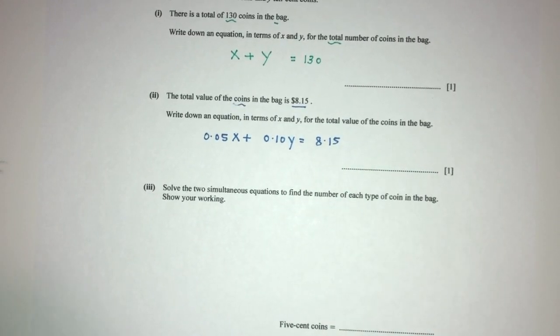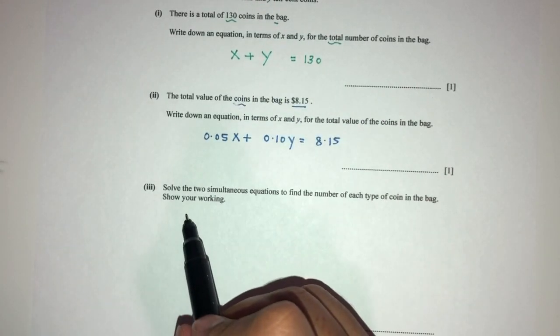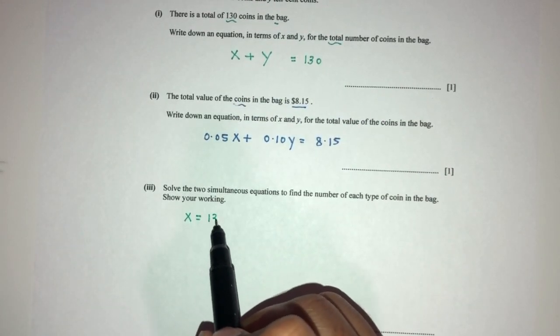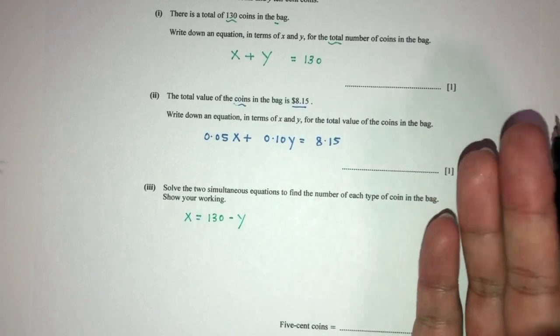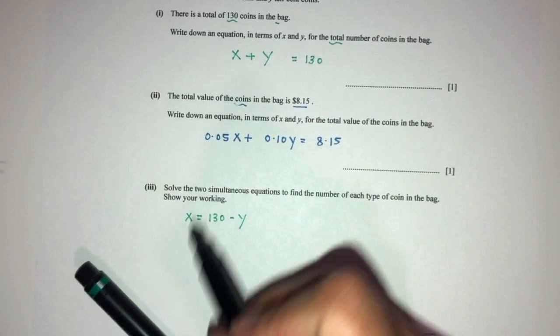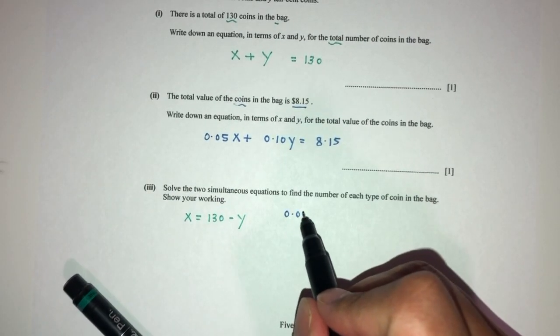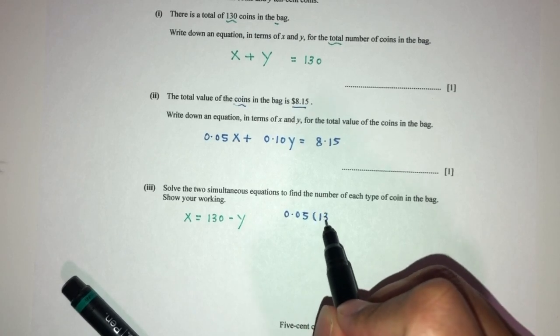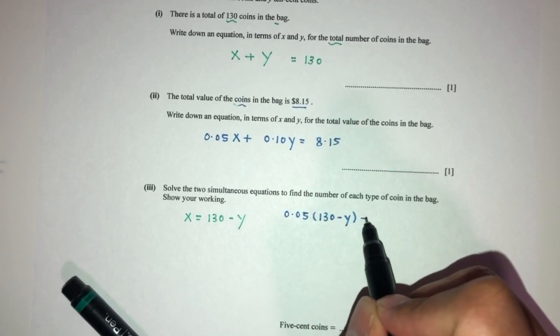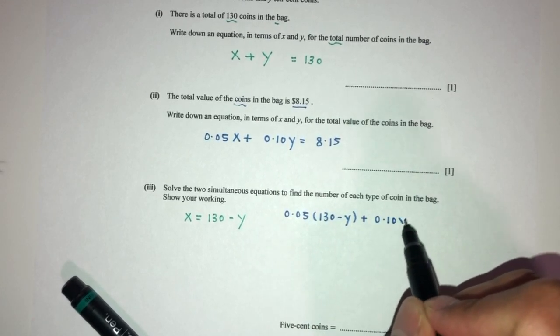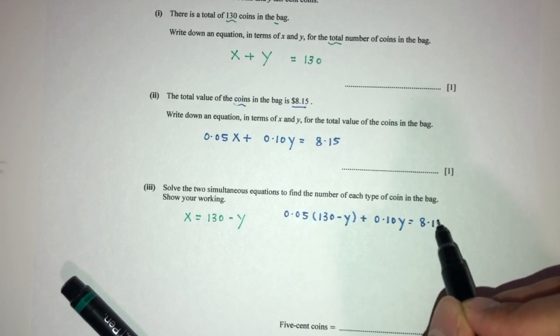So we have to find X and Y by solving these two equations, right? One by one. Let's make X the subject here. X is equal to 130 minus Y. Good. Now replace X back in this equation. We have 0.05 times (130 minus Y) plus 0.10Y equal to 8.15.